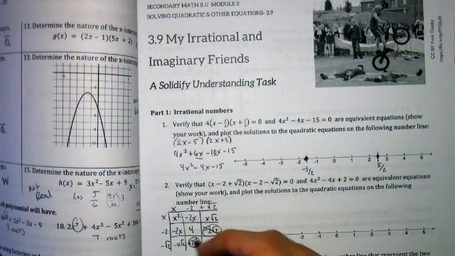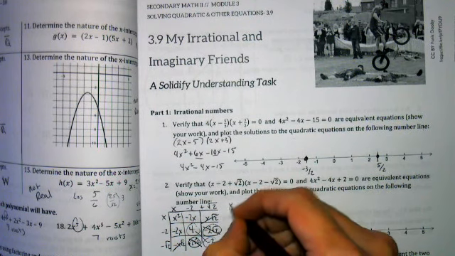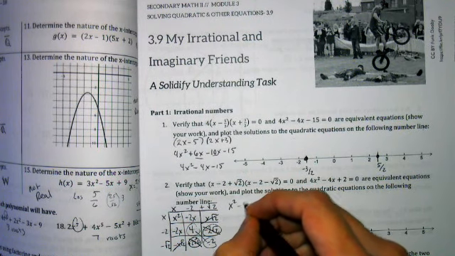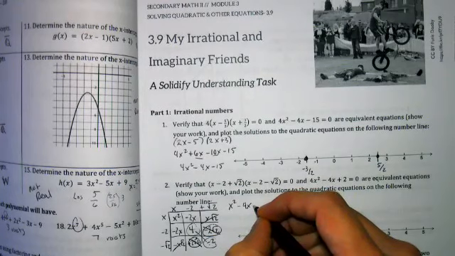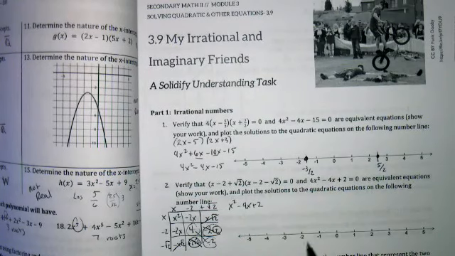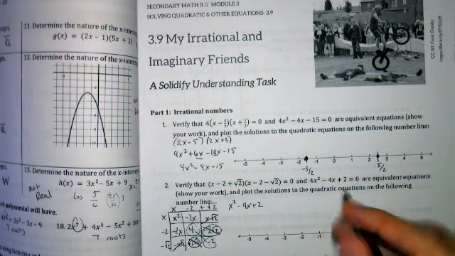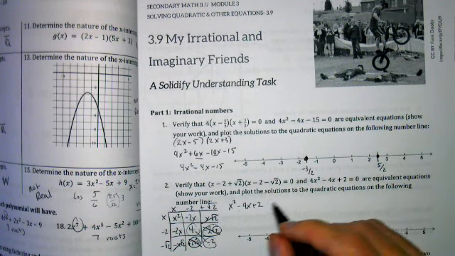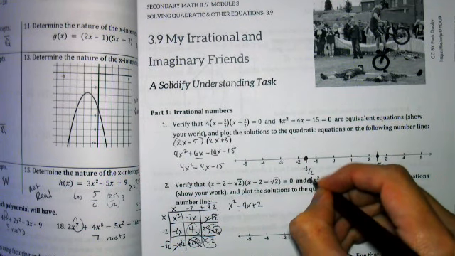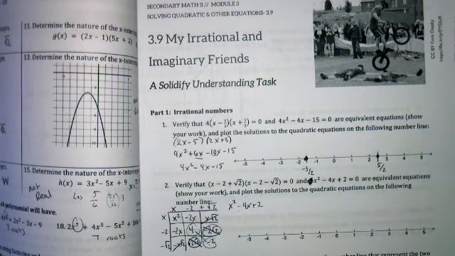These guys cancel out. These guys cancel out. These guys combine, and that gives me 2, and I get x squared minus 4x plus 2. That is not equivalent to what they have here. So I think either this is a typo or they're actually not equivalent. Without the 4, then it would be equivalent. Okay, well, there you go.